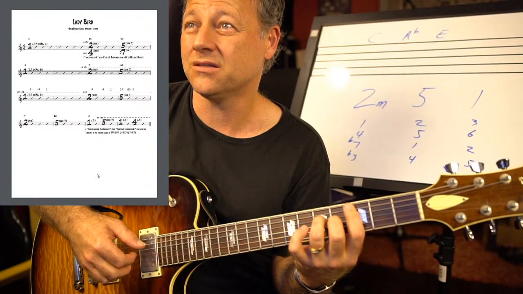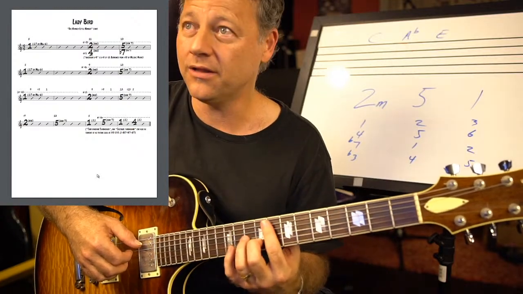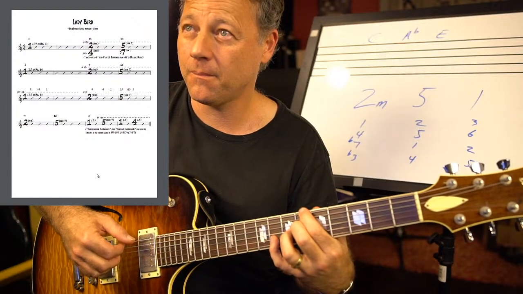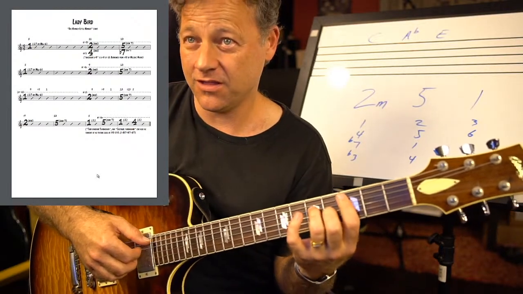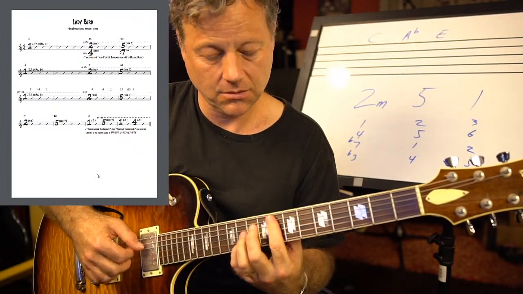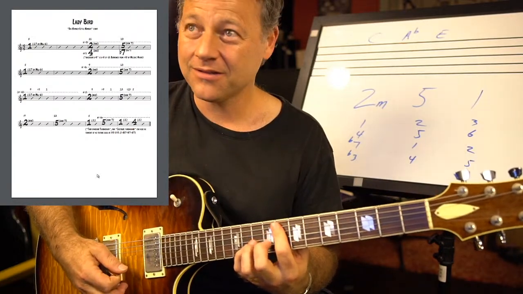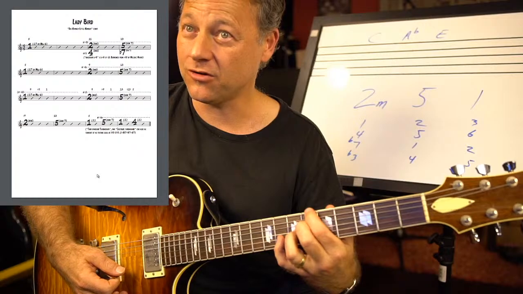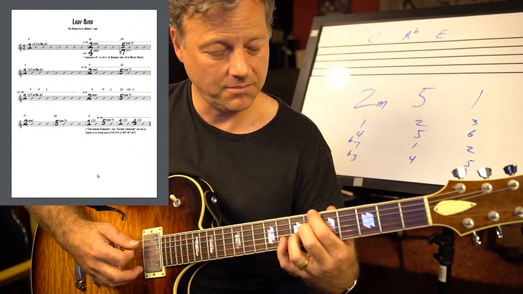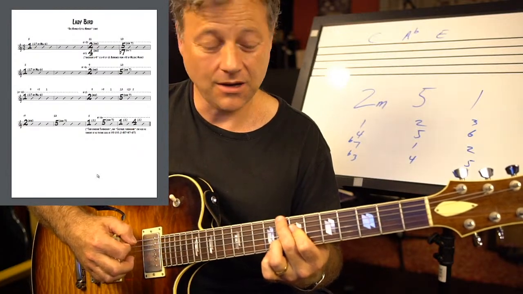It goes to the key of the flat 3, and then 1 with a 5th in the melody, and then a 2 chord of the flat 3, and then a 13 in the melody, and then back to the 1 chord with the 5th in the melody, and then a 9th.